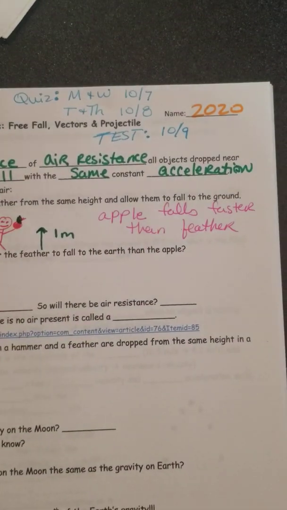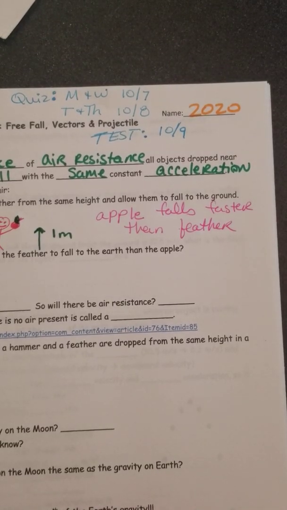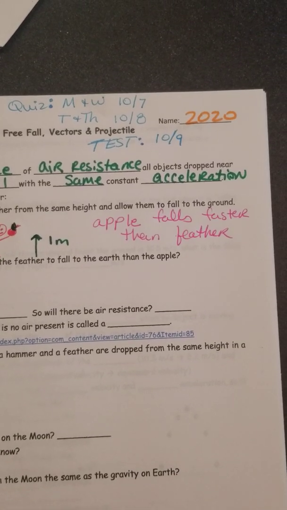Okay? Well, yeah, duh, Miss Munson. I mean, like, we're 16 years old. We know that if we drop an apple and a feather, they're both going to fall, but the feather is going to take longer to fall because of air resistance. You're right, air resistance.